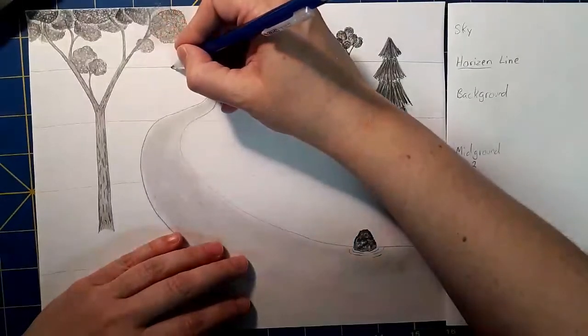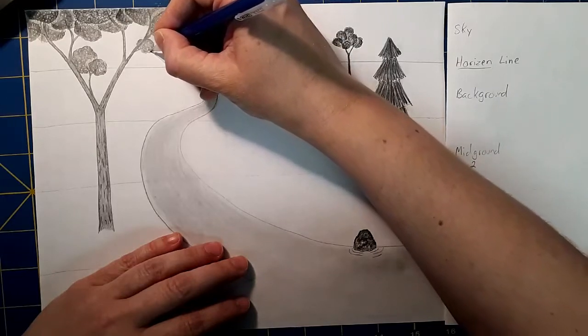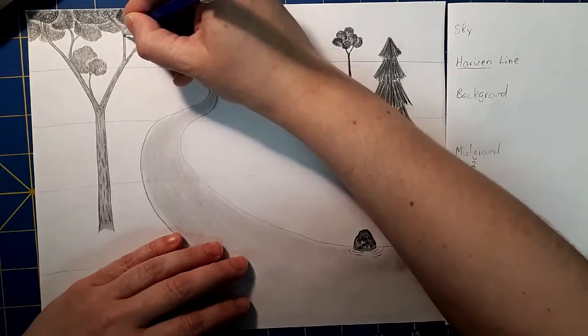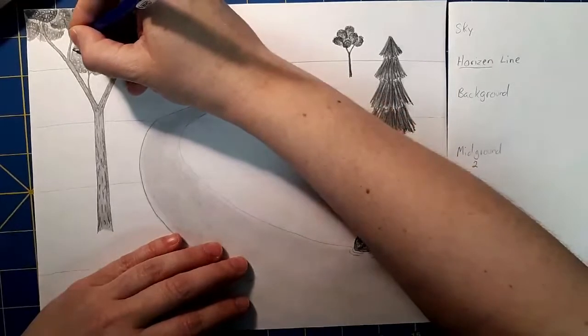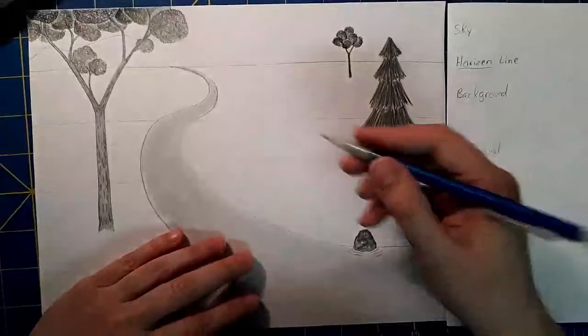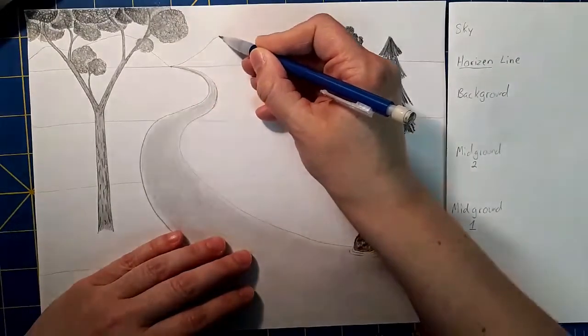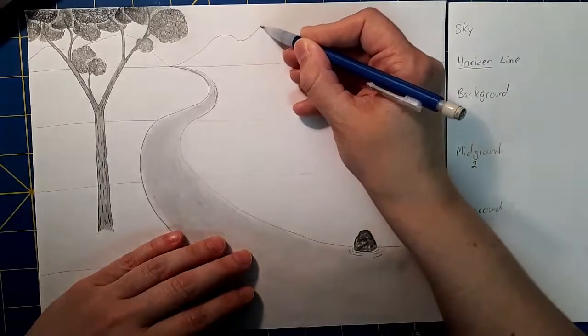So you could do, let's have our mountain kind of start from where the river ends, goes behind our tree, just see a little bit, maybe it comes back up again, a little double hill range there, and then we'll do another one on the other side.